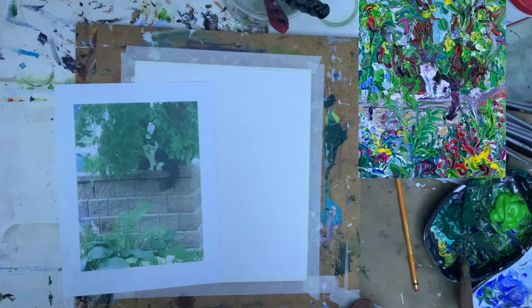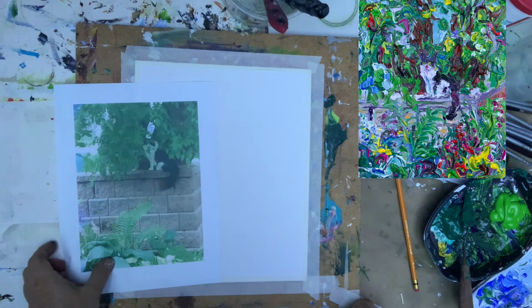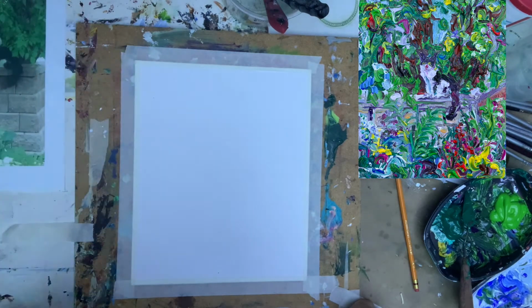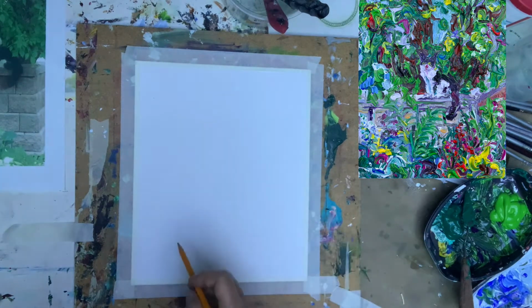Hello guys, here's Madame OK and today we will be painting a cat lost in the beautiful kind of landscape. So let us start with sketching. I place the image on the side, have my pencil, and I decide what kind of changes I can add to make this painting more interesting.